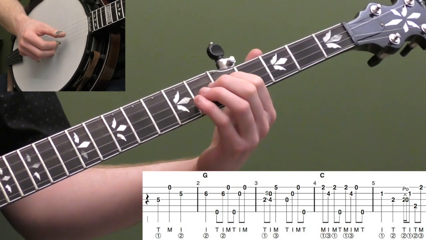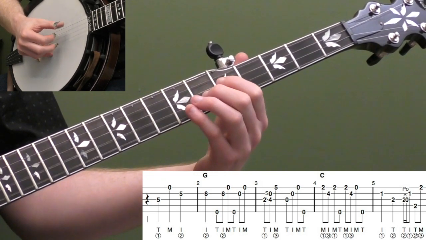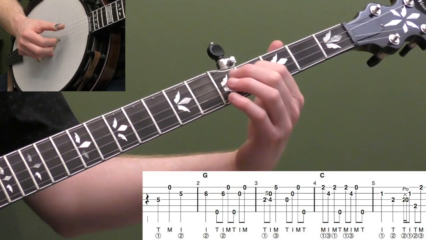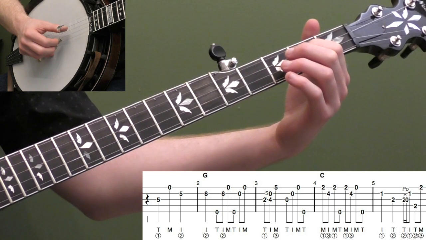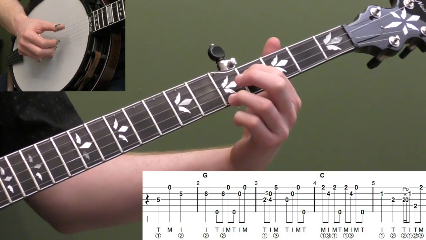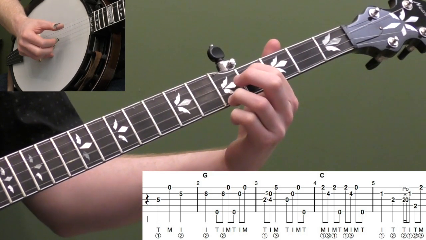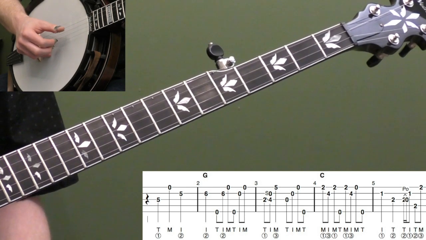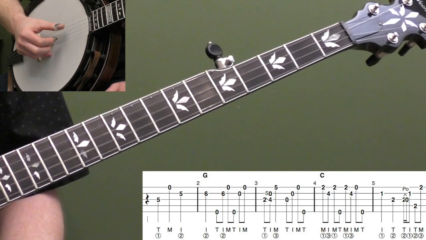Let's do that. We have 1. And then we're going to go, here's measure 3. We're going to take our 1st finger and slide from 2 to 4 on the 3rd string while doing a forward roll. And then hit the 5th fret on the 1st string. And then roll 4, take your left hand off and do 3, 2, 1, 5, T-I-M-T.